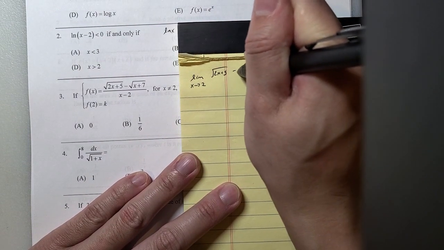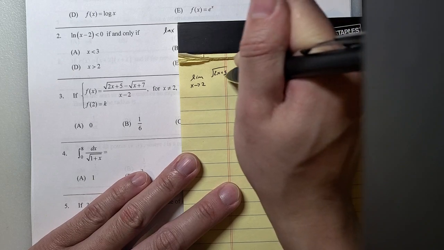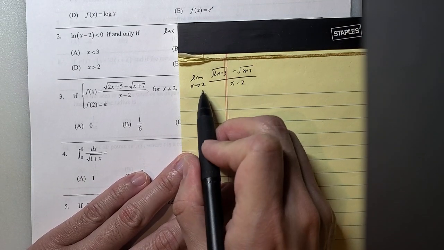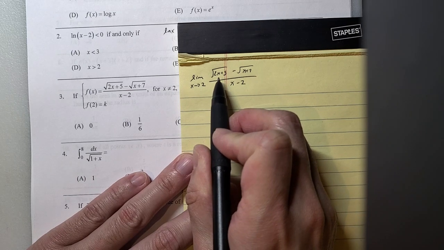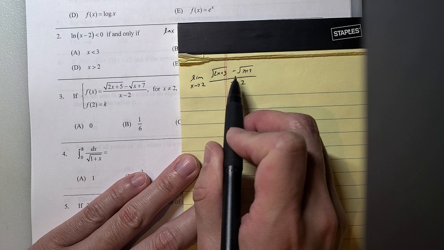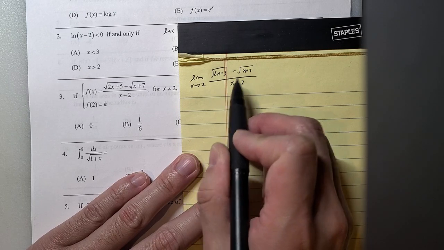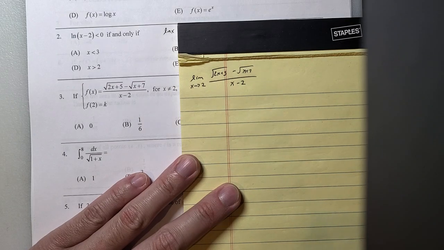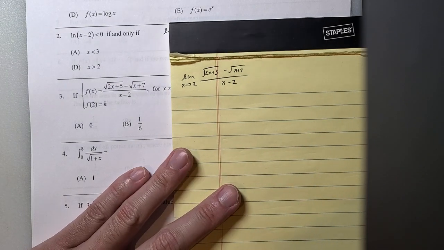We have the limit of 2x plus 5 minus the square root of x plus 7, over x minus 2. Of course, we try to plug in x as 2. What would we get? We get the square root of 9 minus the square root of 9, which is 0 on top, and then 2 minus 2, which is 0 on the bottom. 0 over 0, indeterminate, so we have to do something else.